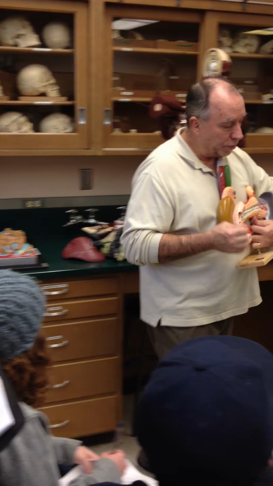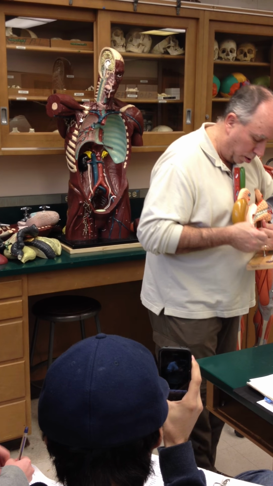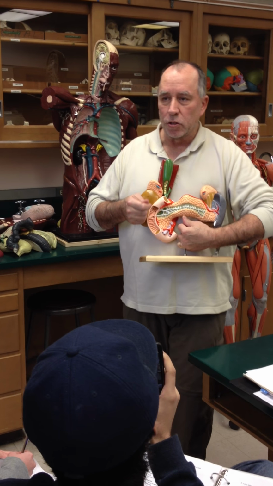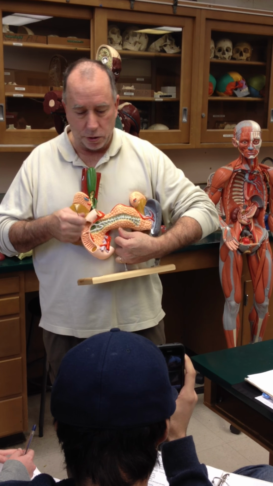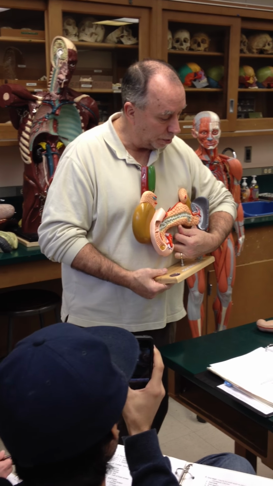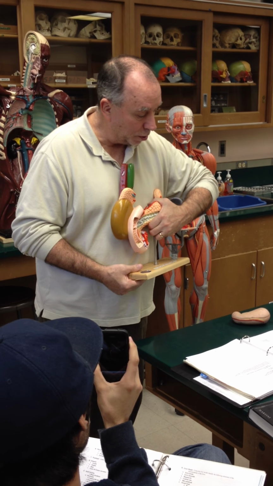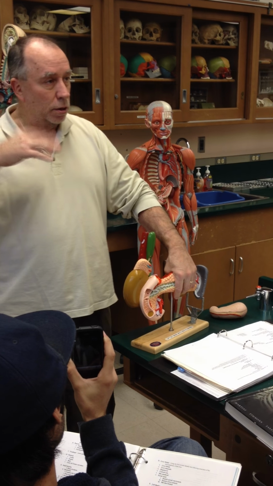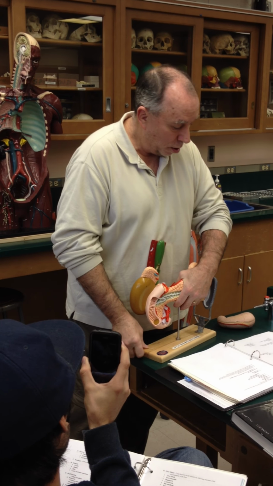See these little folds in here? See how it kind of folds? It increases the surface area. That's the plica circularis. Underneath duodenum there, or underneath small intestines. And you see that throughout the duodenum, all the small intestines. You'll see that plica circularis.